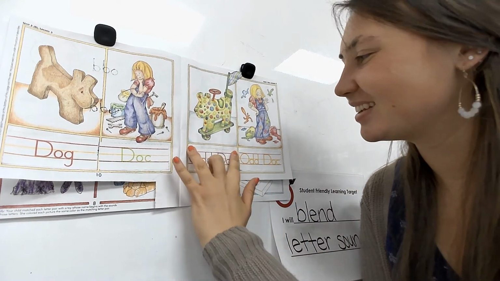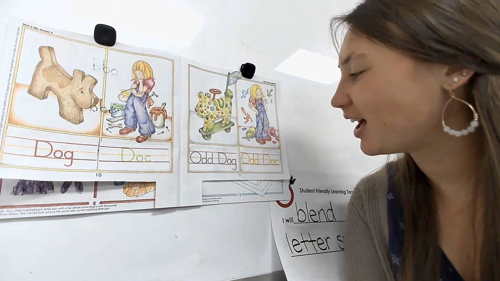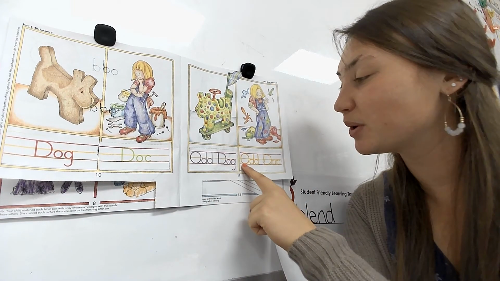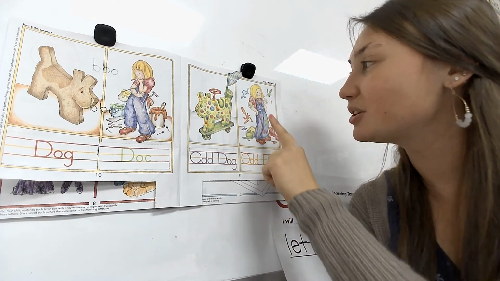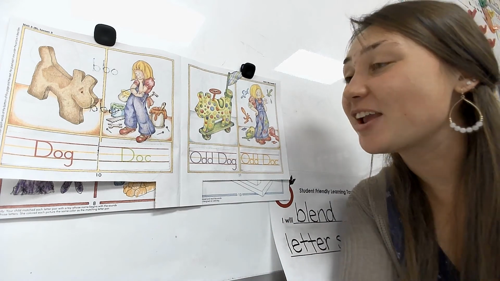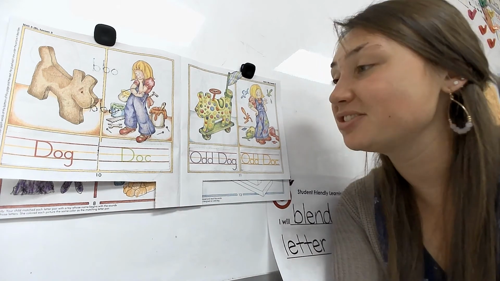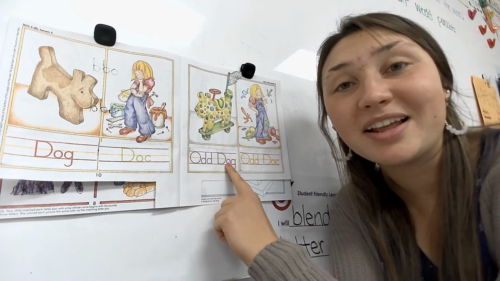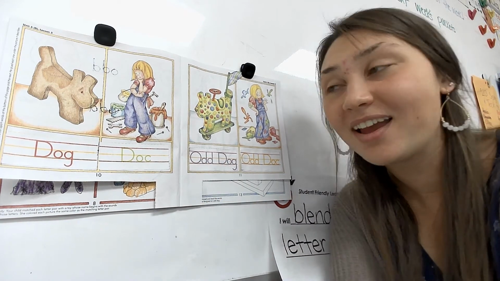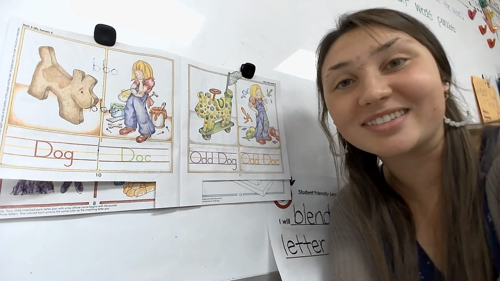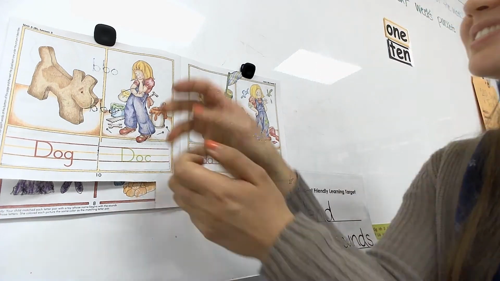All right. Once you have those orange words, those odd duck words, glued underneath your odd duck, I hope that these pages have helped you learn how to blend those sounds together and start to read these words. It's so exciting, kindergartners.